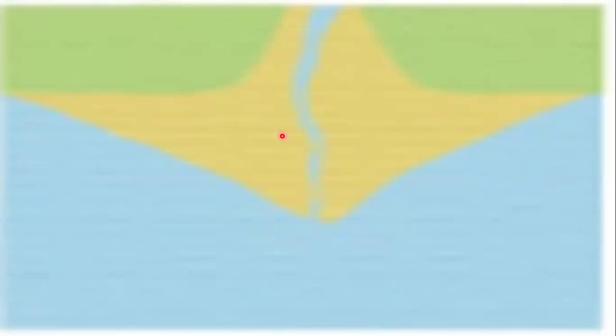Another type of delta is known as the cuspate delta. This is formed when the sediments are deposited onto a straight shoreline with strong waves. Another type of delta is the estuarine delta.